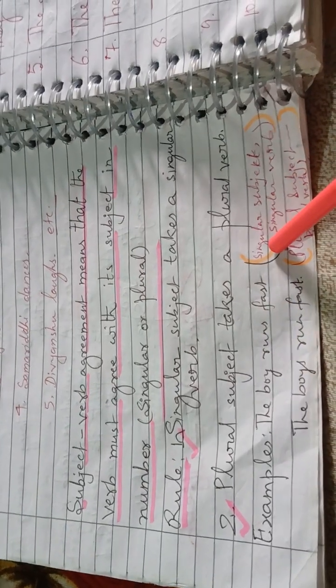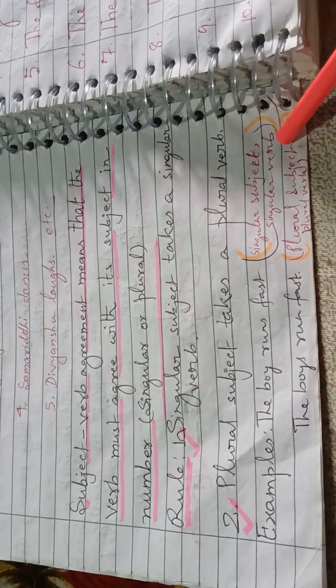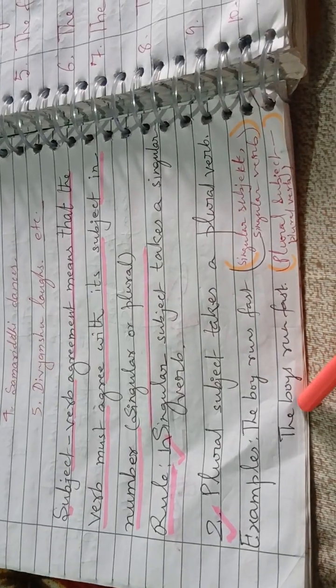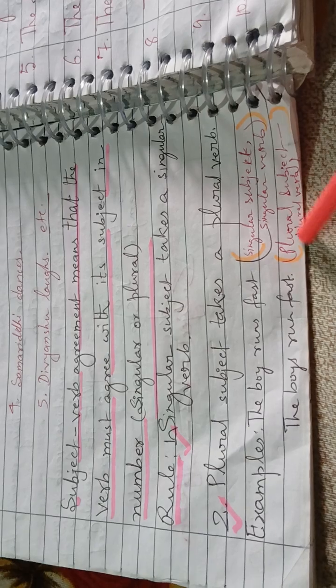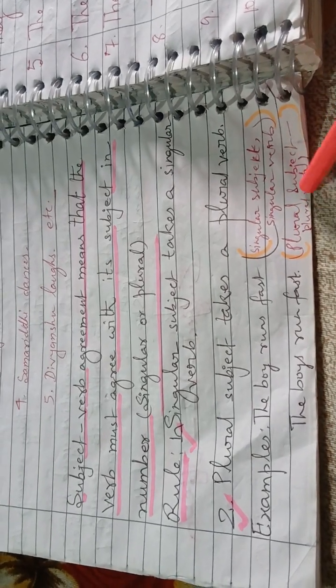So the rule becomes fulfilled. Singular subject, singular verb. Second example, the boys run fast. Here the subject is in plural form, so the verb is also in plural form. So the rule became fulfilled, plural subject and plural verb.